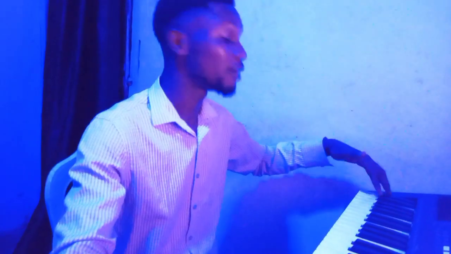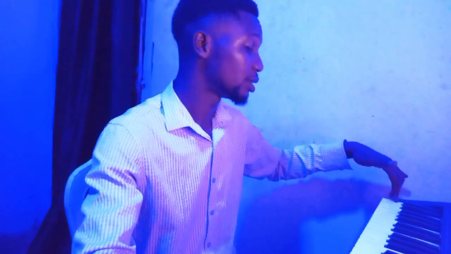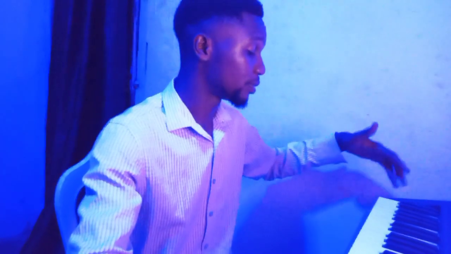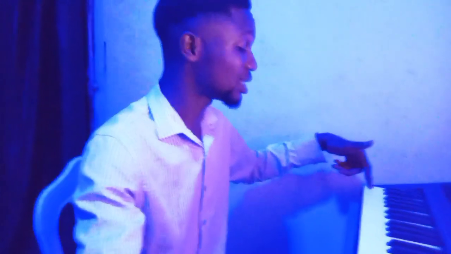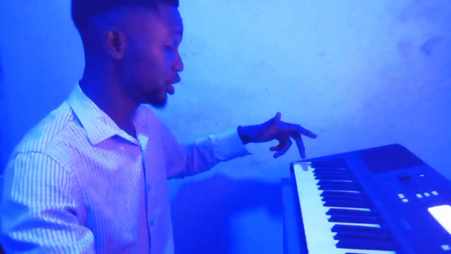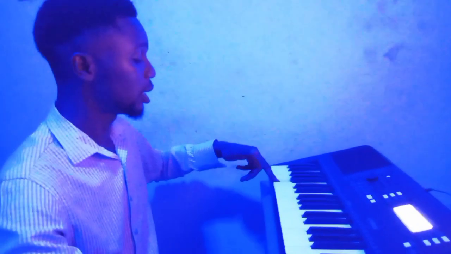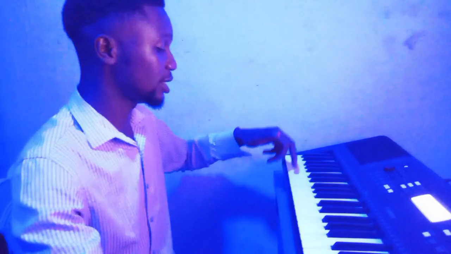Each one of these keys is called a note. The first white note here, before the first two black notes, is called C, the key of C. Right next to it, the next white note is D, followed by E, then F, G, A, B, and C. So basically, the keys are labeled A to G. Seven keys.